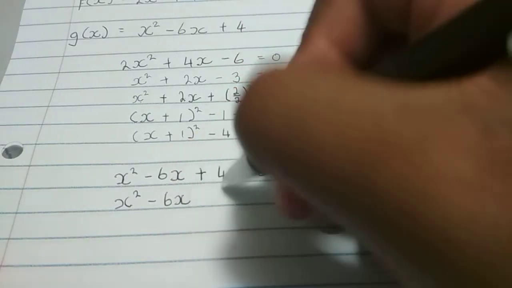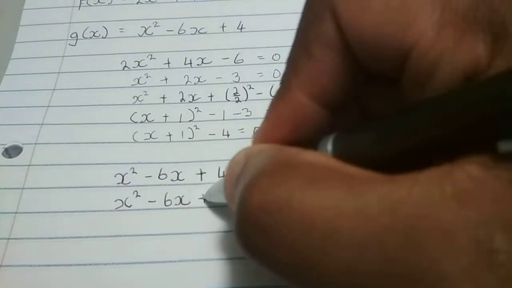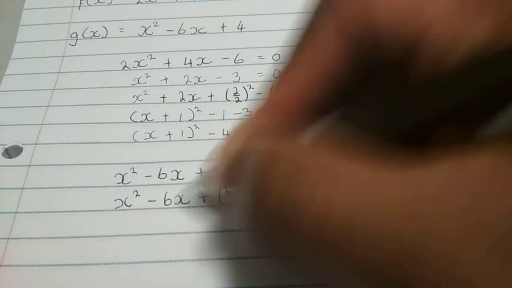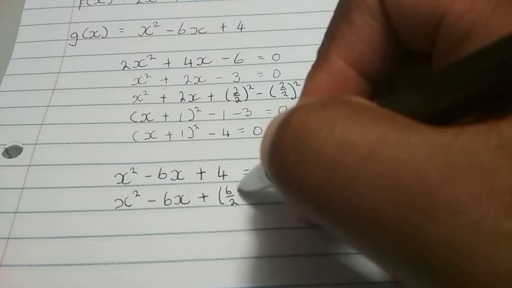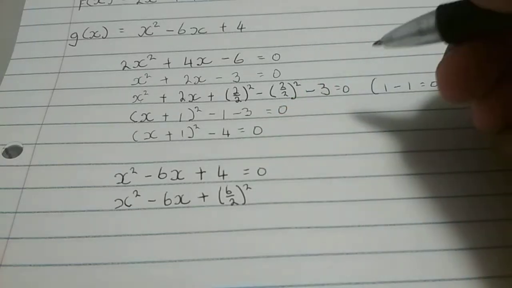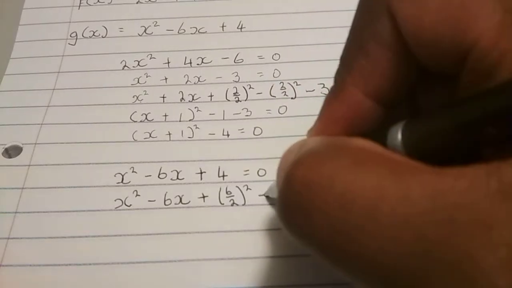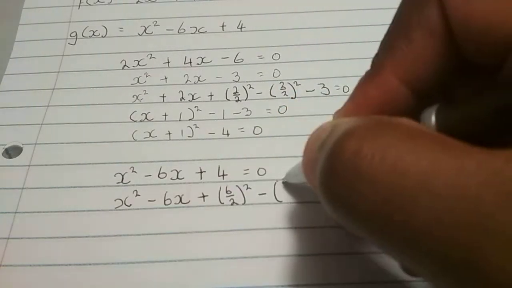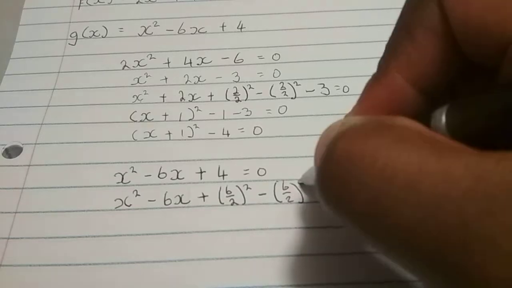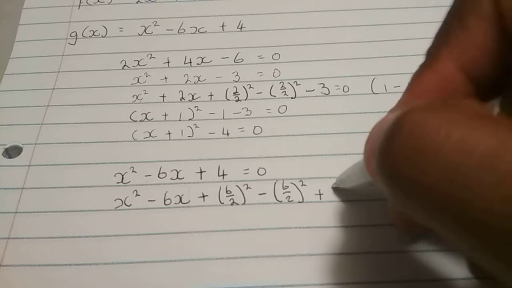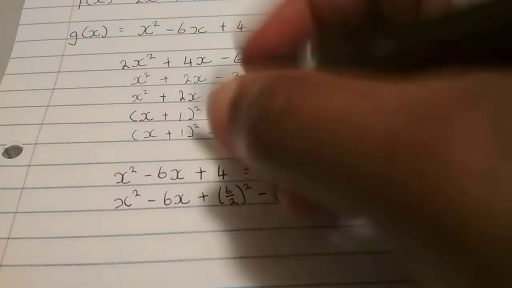So take the first term as it is, second term as it is, and from the second term we're going to take that 6 divided by 2, always divide by 2, square. Remember, we're looking for this situation, so we're going to subtract this very same thing here, 6 divided by 2 squared. Then we have to consider the third term there, plus 4 equal to 0.